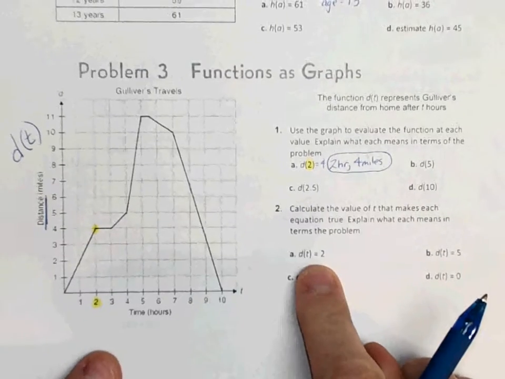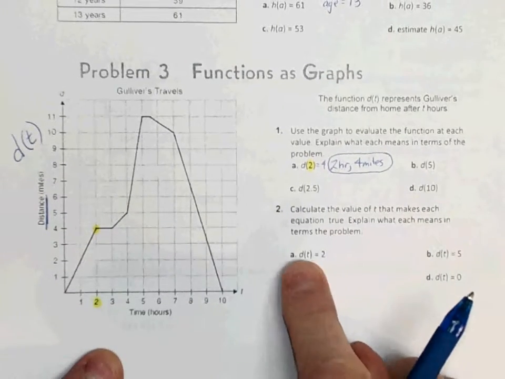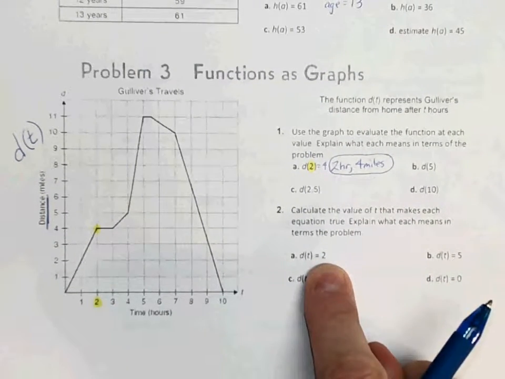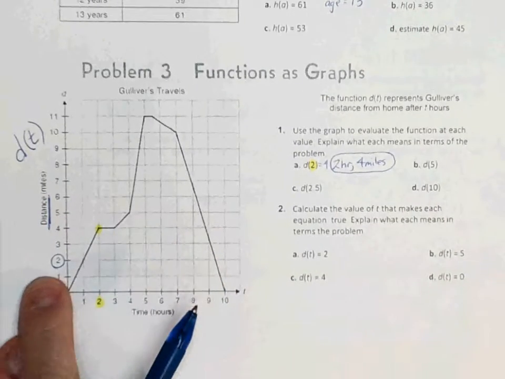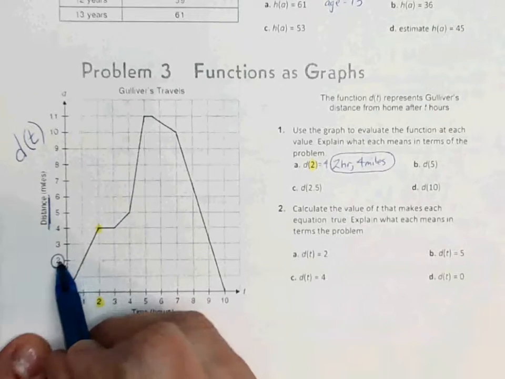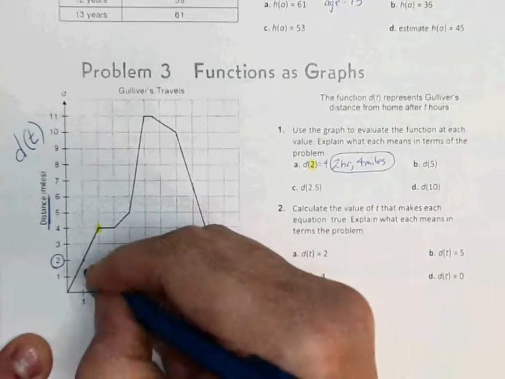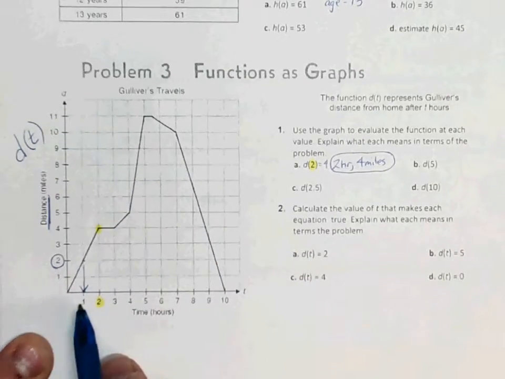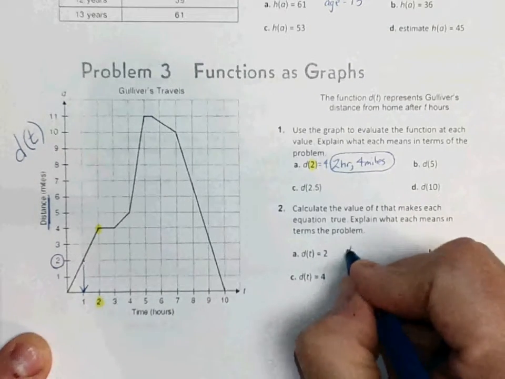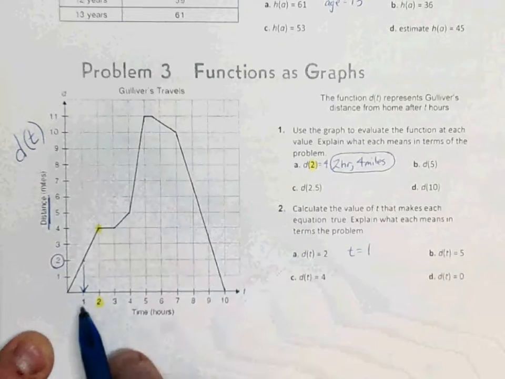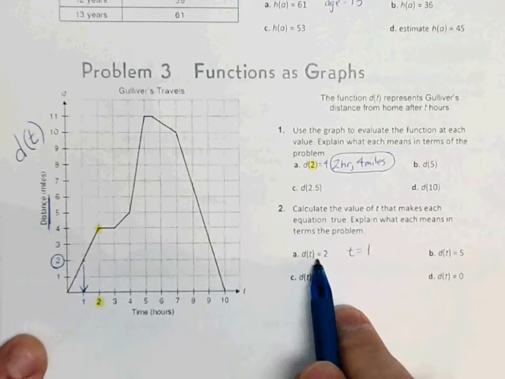Down here, we're going to reverse the process. Notice the function gives me an output of 2. So now I'm going to go look on the output at 2, go back to my graph, and then come down. So that gives me a time of 1. So in this particular case, my time is 1 hour. 1 hour gives me 2 miles of travel.